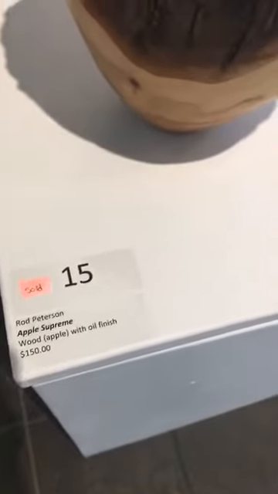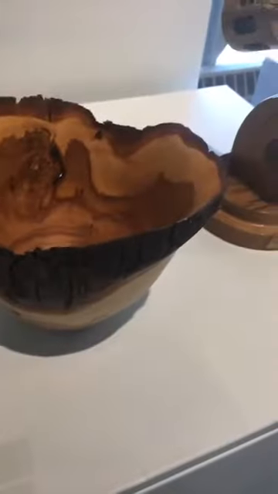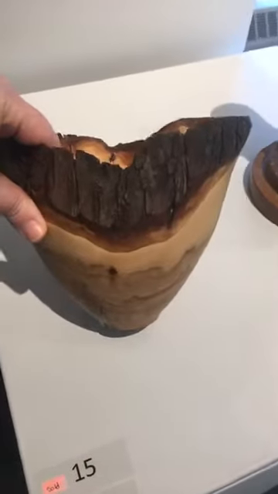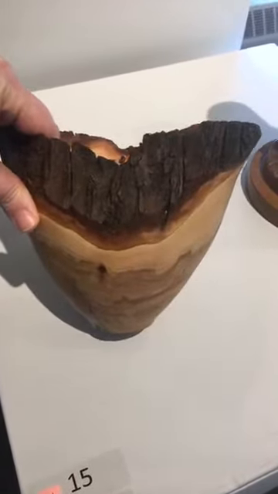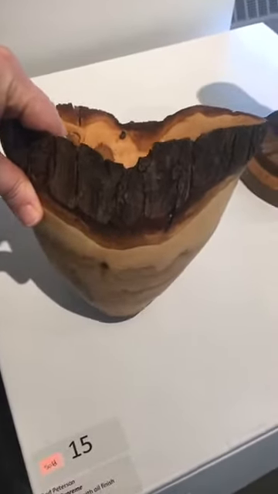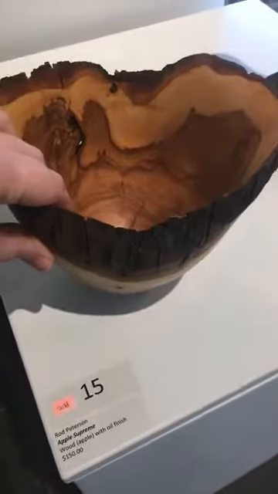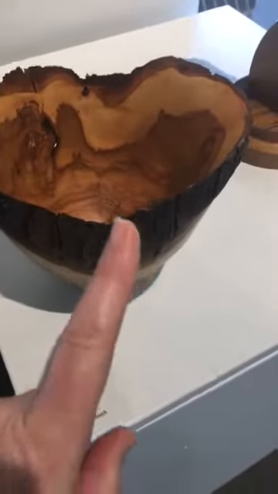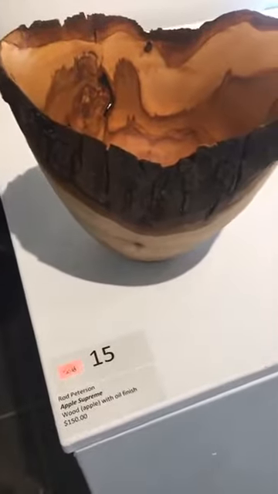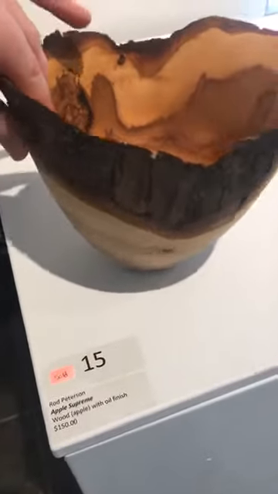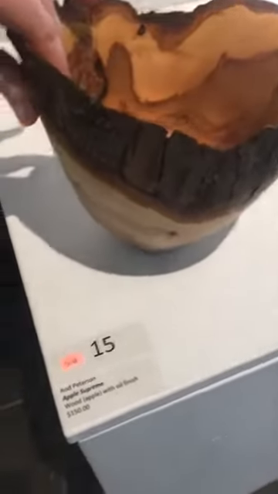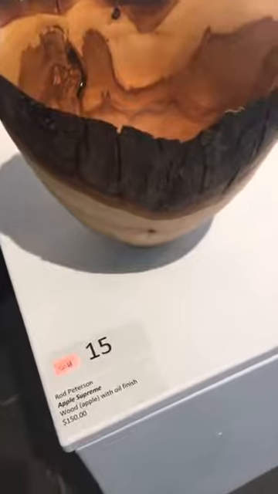This is an apple wood vase with a wood finish. Rod is really brilliant at highlighting the natural characteristics of wood as a sculptural material. With this particular piece, he's really added a fantastic, unique element by leaving this natural wood edge finish. And so that natural edge continues all the way around the outside of the bowl. So you really get a sense of the bark of the outside of the tree.